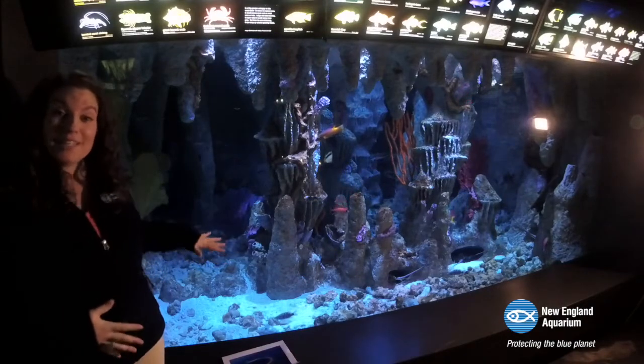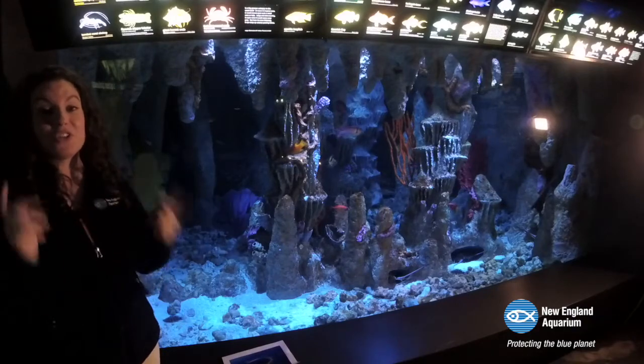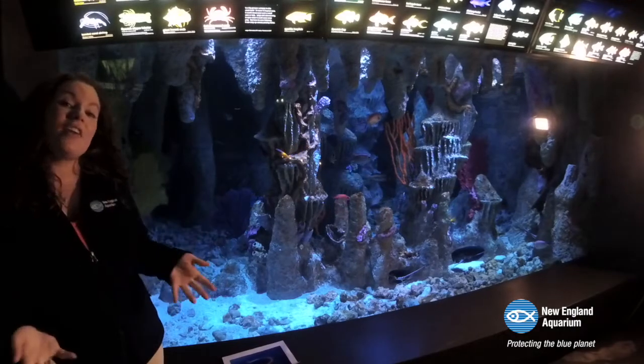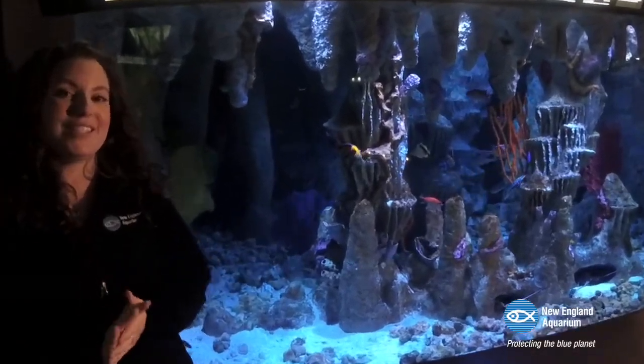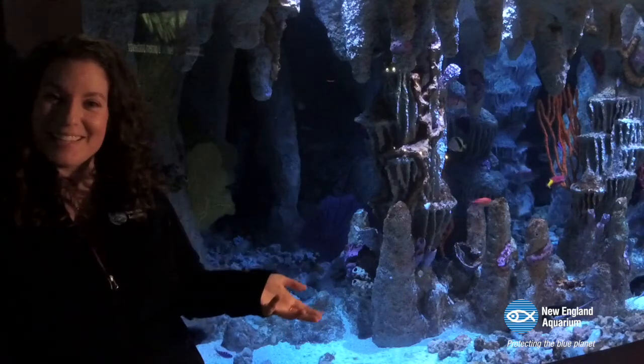This is not the only tank that has these gobies. We have gobies in our giant ocean tank, which is another Caribbean reef ecosystem that you can enjoy while you're here at the New England Aquarium. And fun fact about the gobies in both of those exhibits: they are actually siblings.